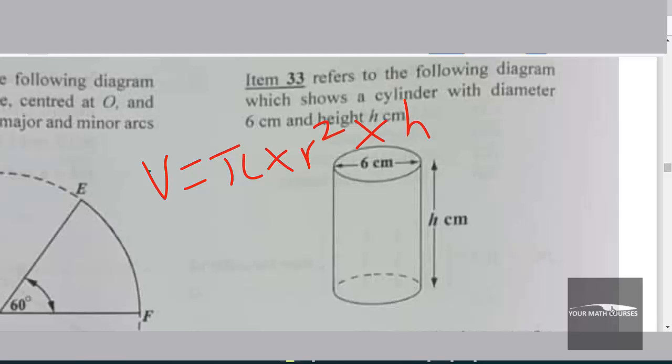We're given the diameter to be 6. So to find the radius, divide diameter by 2. So 6 by 2, that will give you 3 centimeters.